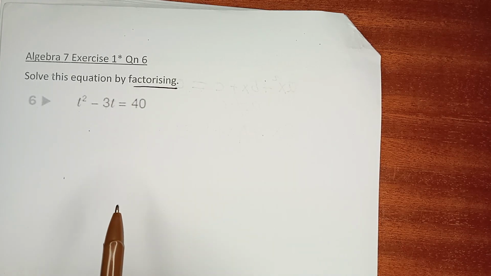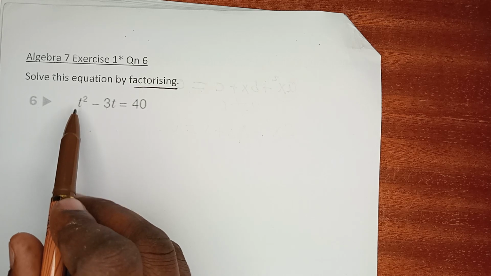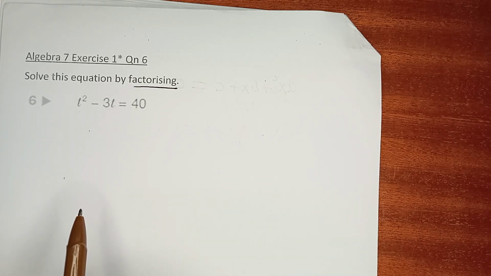That is not important at all. What is important, do we have a term of any variable squared? Yes, the answer is yes. T squared makes this equation qualify to be a quadratic equation.